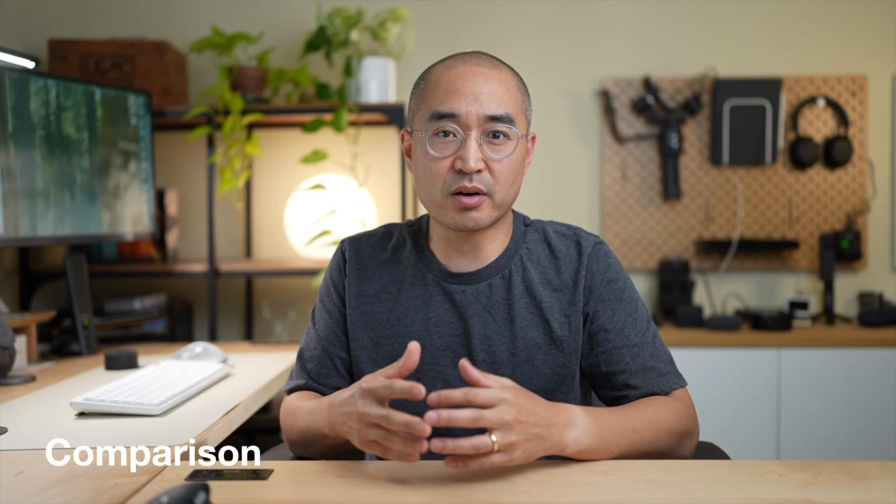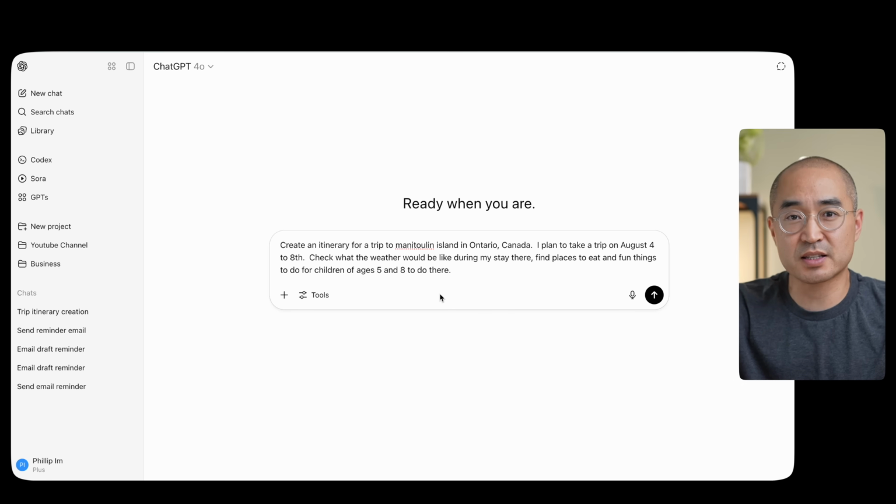So I want to compare on prompts or tasks like that, where I just wanted an itinerary built for a travel, between what a chatbot can do versus what the agent would be able to do for me. I copied and pasted the exact same prompt that I used with the agent to ask it to build me an itinerary for my travels. But this time I put it into the chatbot and saw what it would produce.